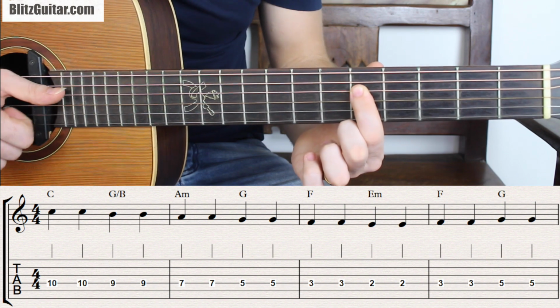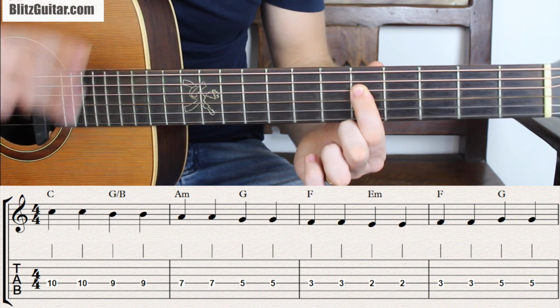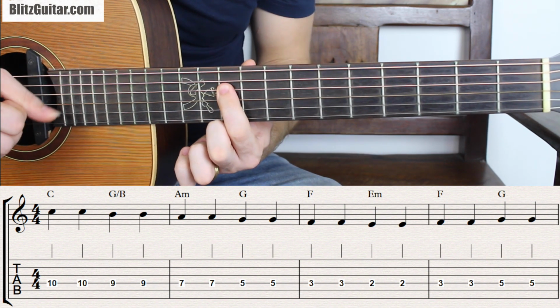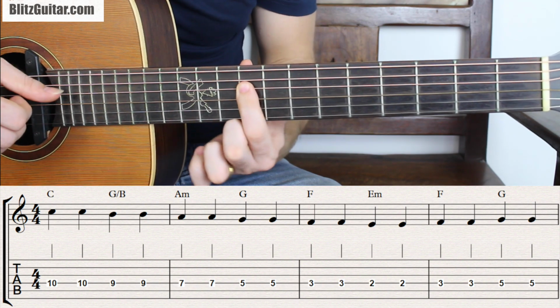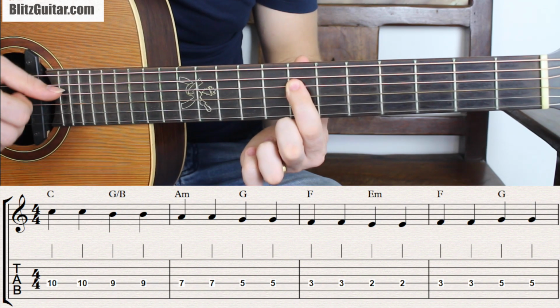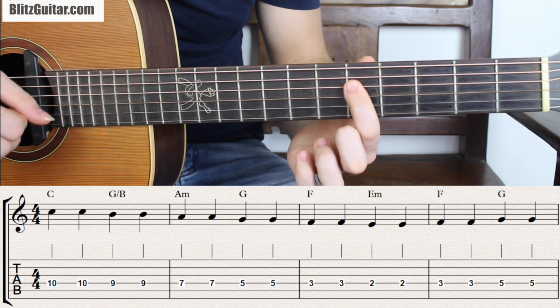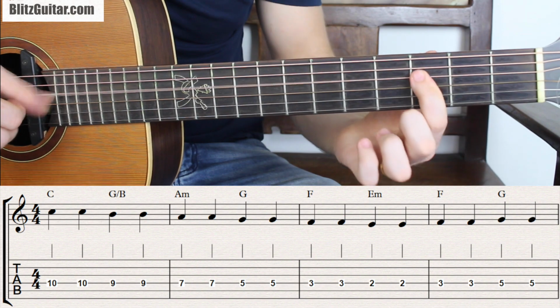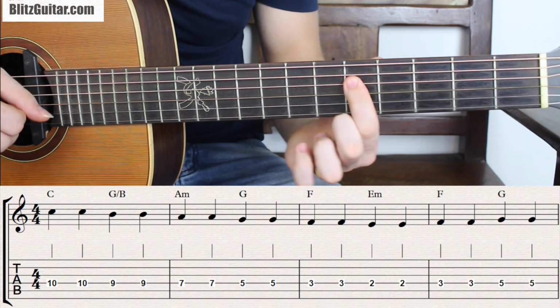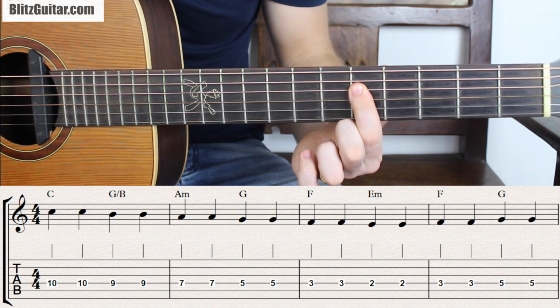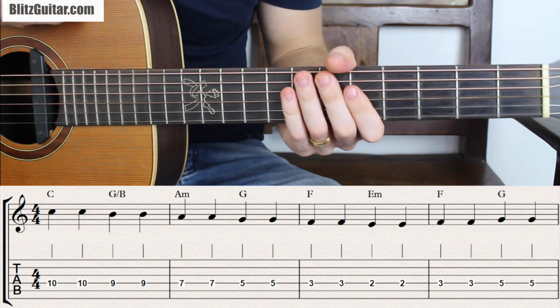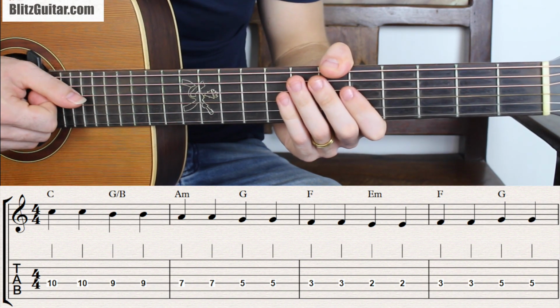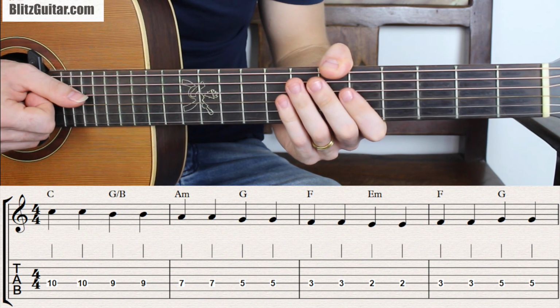Now you want to play with the thumb each root note twice. So it's C, G, A minor, G, and F, E, and F, and G. Very, very simple. Take it step by step. Super easy. And then we'll move on to the second layer.